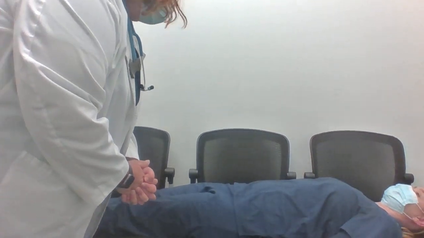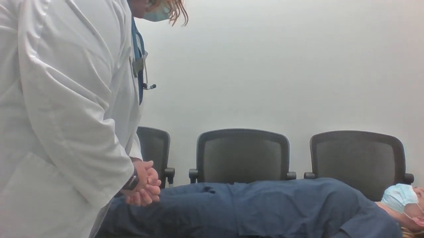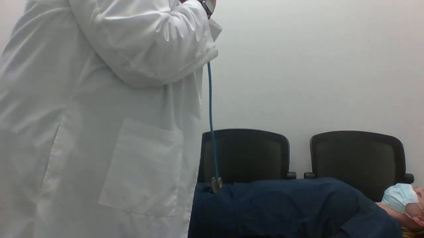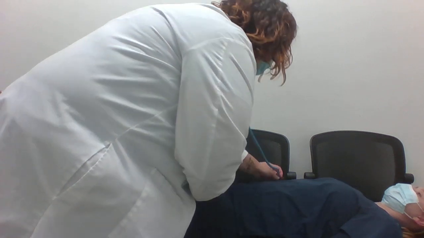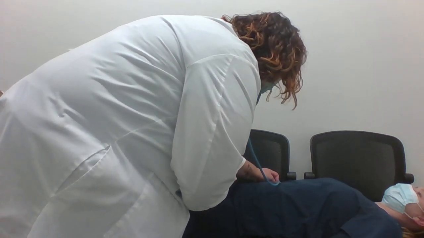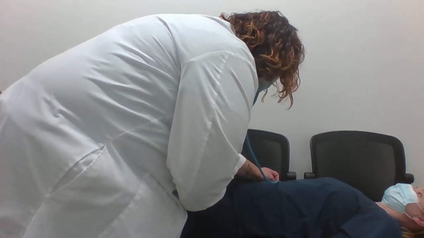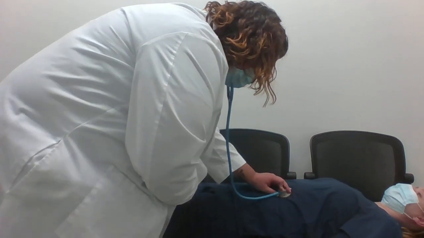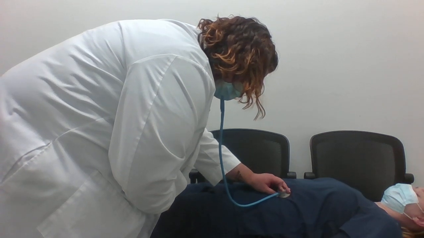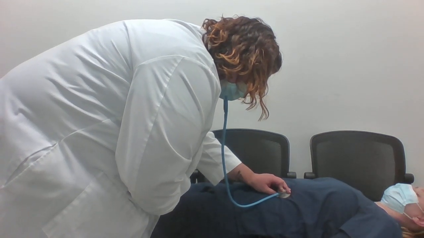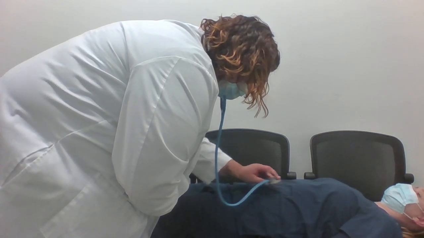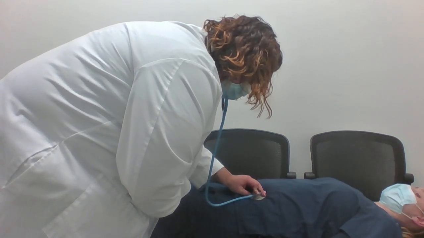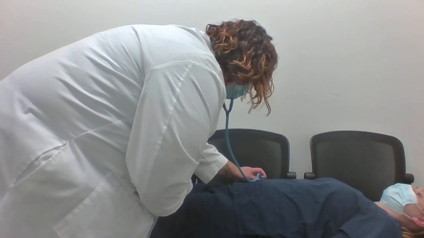And I'm going to go ahead and listen to your bowel sounds. I'm listening in the right upper quadrant, in the left upper quadrant, in the left lower quadrant, and the right lower quadrant.